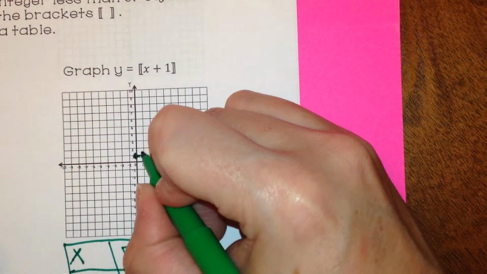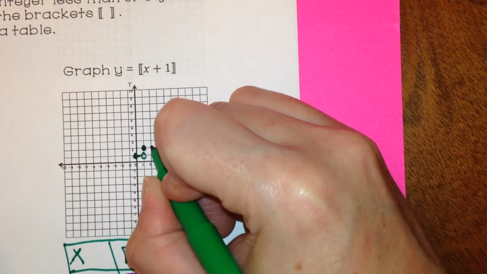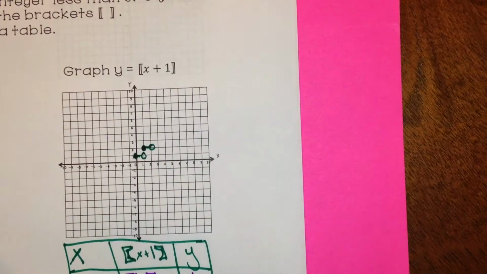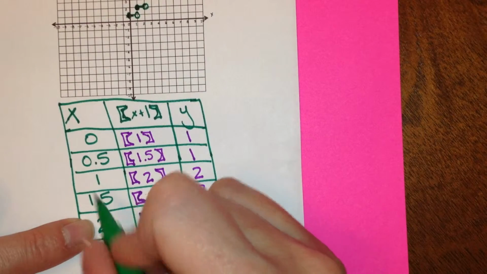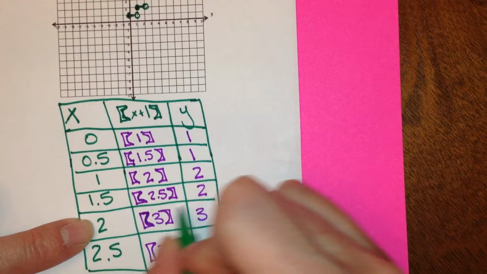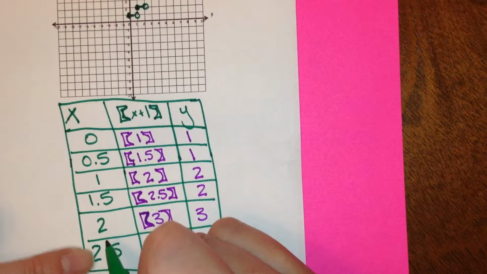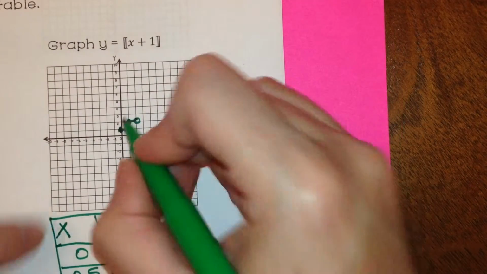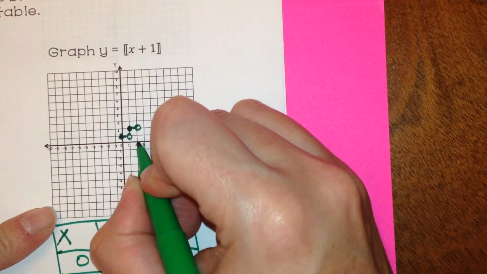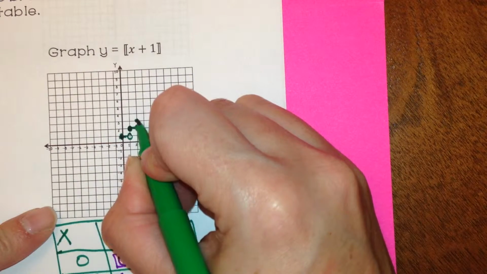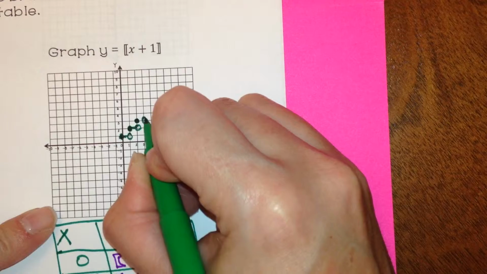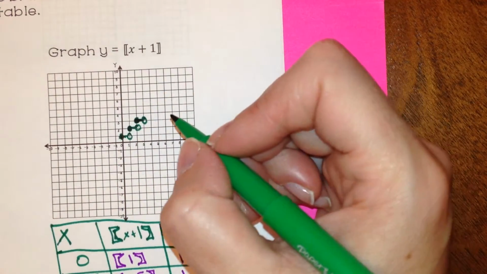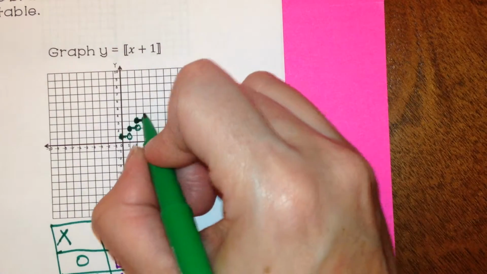Okay, then when x is 1, y is 2. All the way up to, but not including where x is 2 down here, we can see. So 1 all the way up to, but not including 2, the output is 2. 2 all the way up to, but not including 3, the output is 3. So when x is 2, y is 3. All the way up to, but not including where x is 3. So again, we have one end where it's the closed circle, the other end is open because it does not include that value.